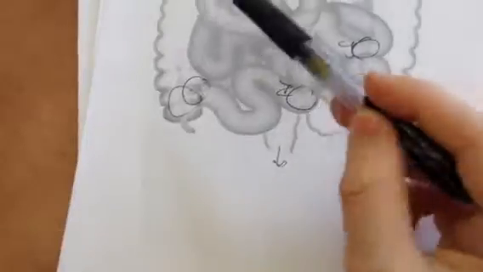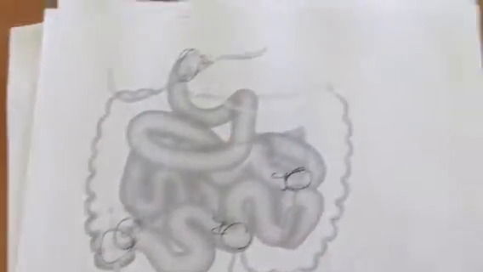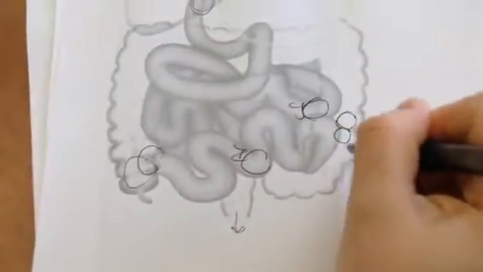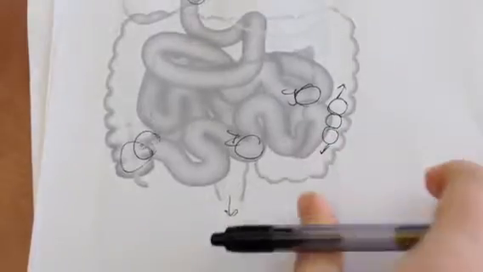When a person is constipated, for example, there's a lack of H2O in the bowels, so the stools become really hard and circular, and it's just really hard to pass, and it can be compacted.